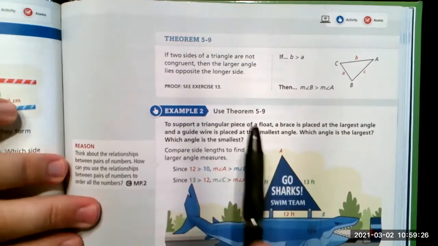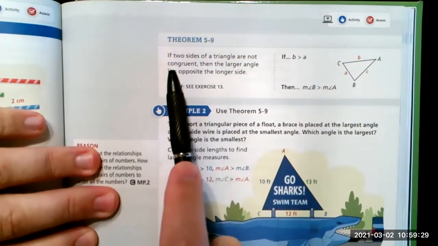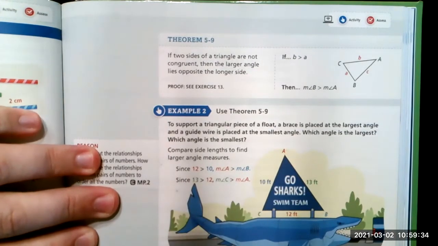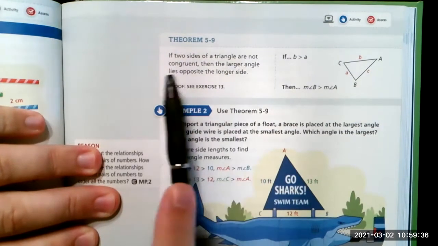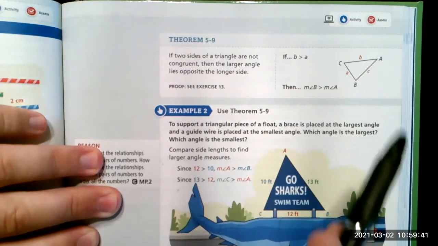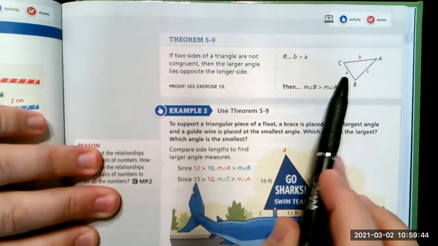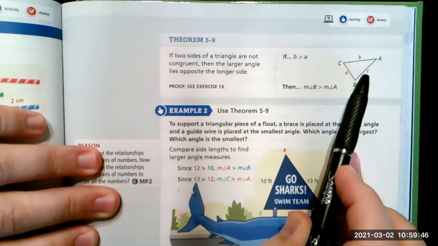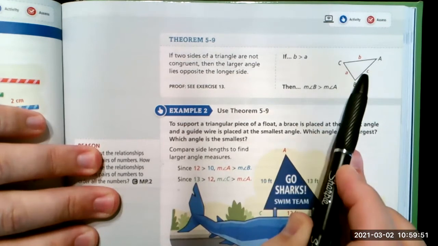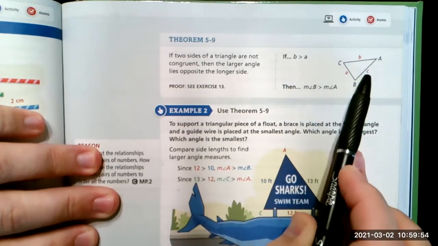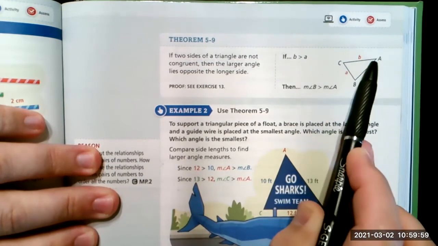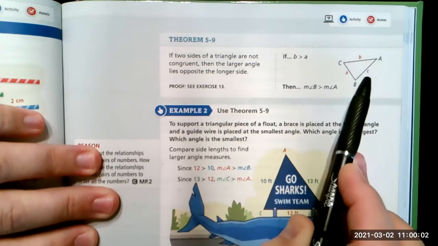So what they're saying here is if two sides of a triangle are not congruent, meaning they're not equal to each other, they're not the same length, then the larger angle lies opposite the longer side. So for example, if you're comparing A and C, those two side lengths are obviously not the same. It looks like A is shorter than C. So if A is shorter than C, that means that the angle across from A, which is angle A, has to be smaller than angle C.